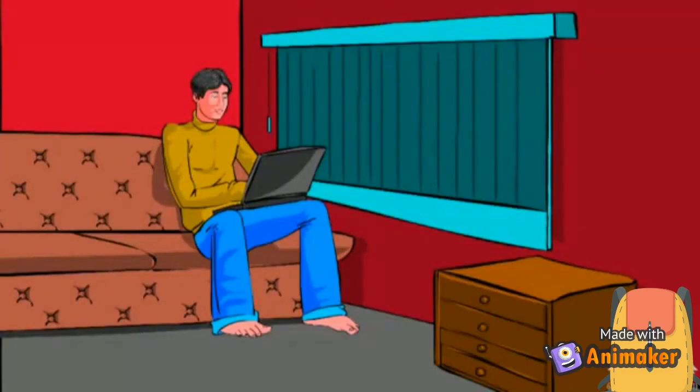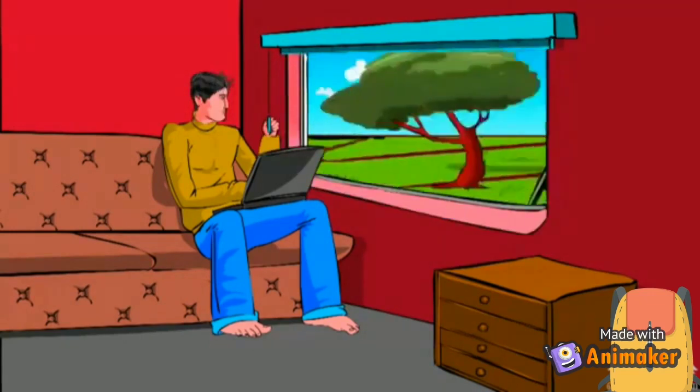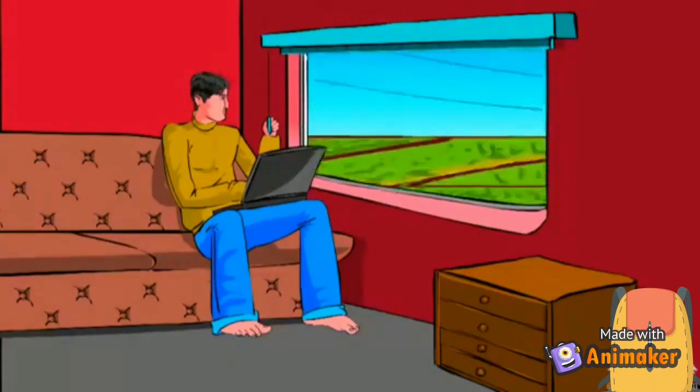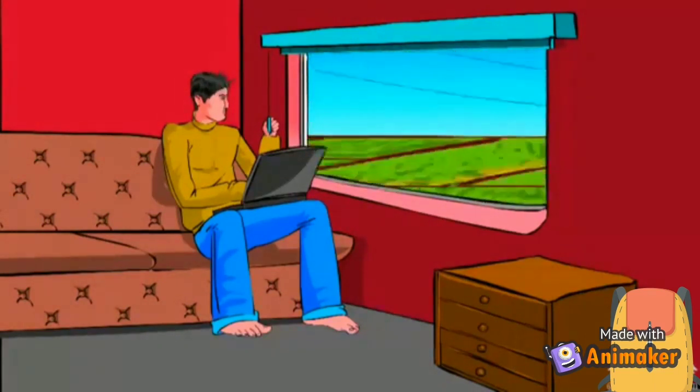Look at this man. What do you think? Is he at rest or is he in motion? Since the position of the man is not changing with respect to its immediate surrounding, he appears to be at rest. But he is sitting in a moving bus. So if we look at him from outside the bus, he is in motion.